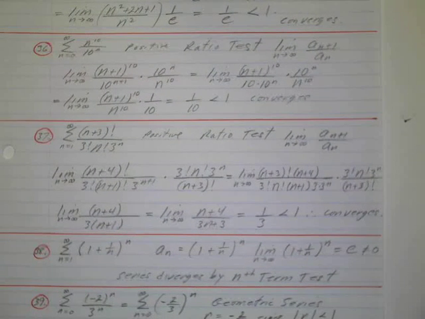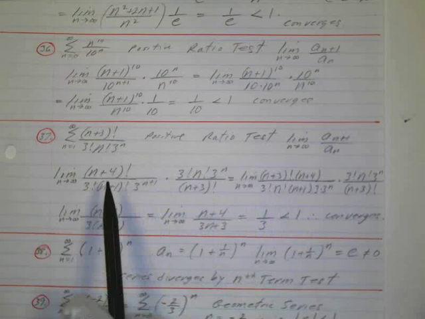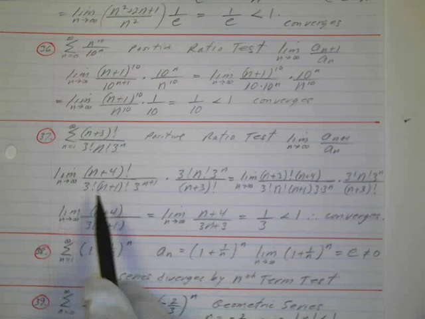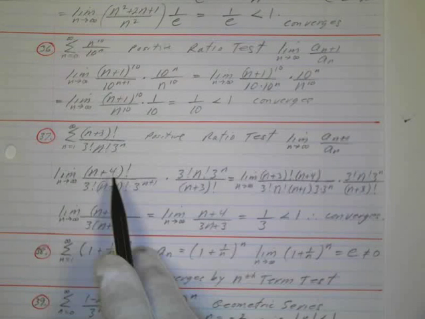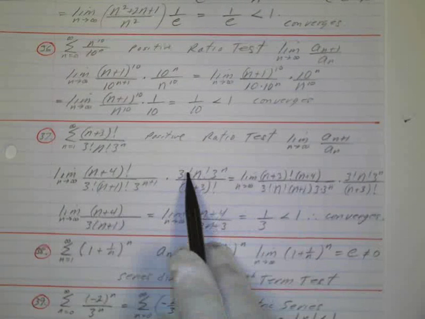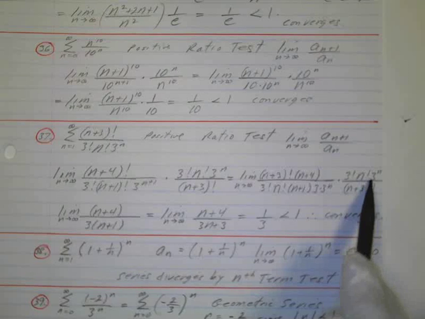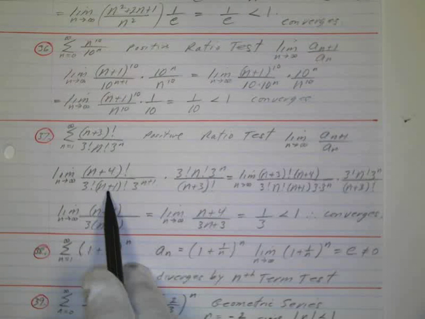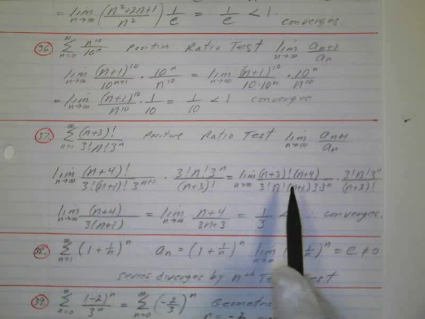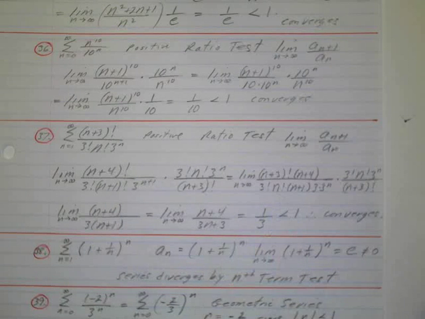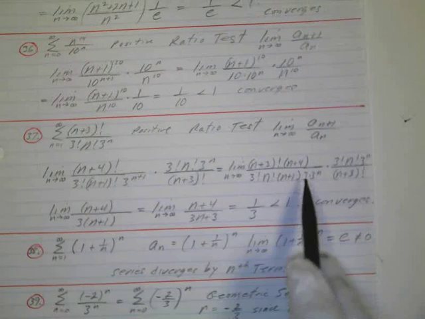Alrighty? Oh, I hope I didn't cut all this stuff. So take a look at this. Again, I rewrote this: n plus 4 times n plus 3 factorial. And there's your 3, and all that stuff's over there. That didn't change. And on the bottom, this is 3 factorial, n plus 1 times n. I probably should have written them in the opposite order. It would make a little bit more sense.